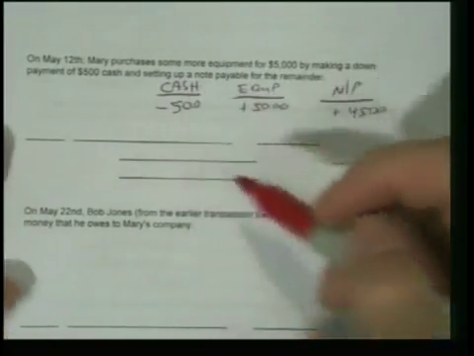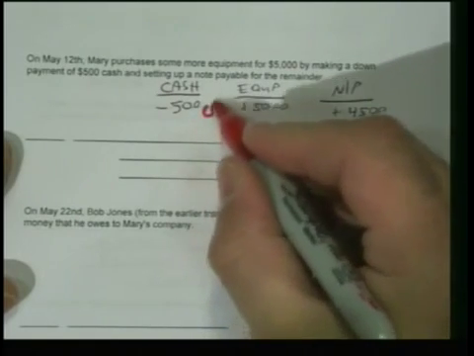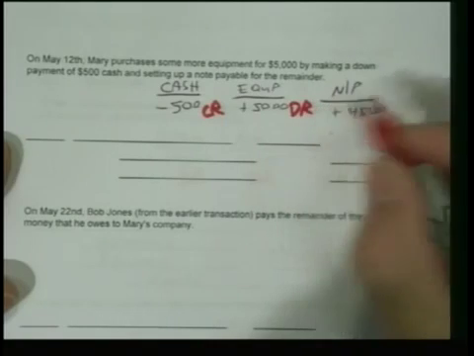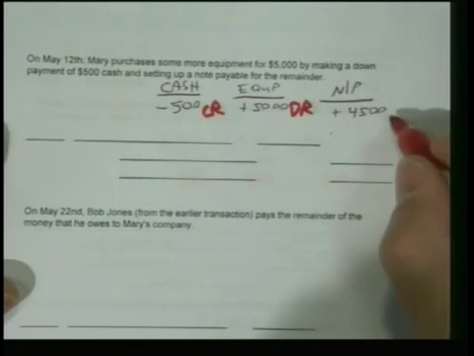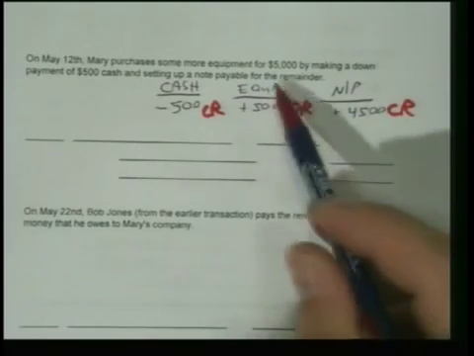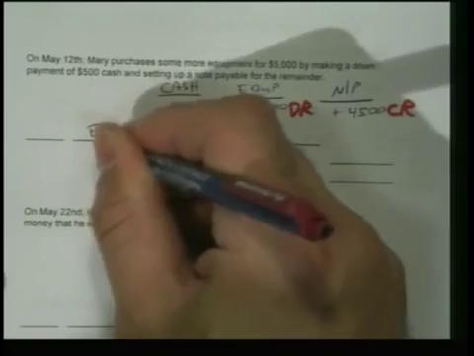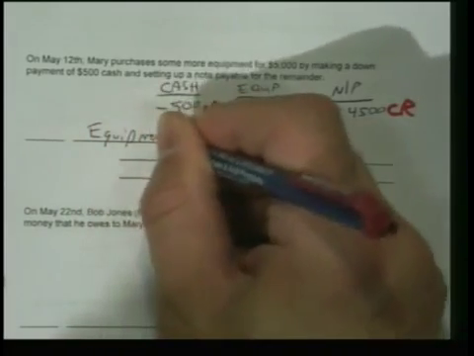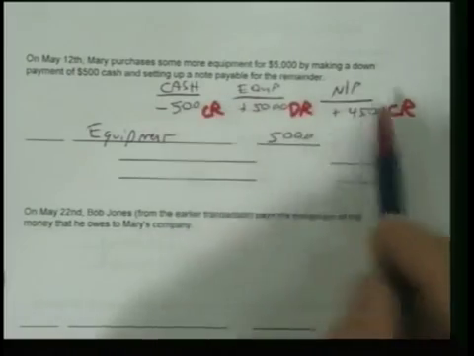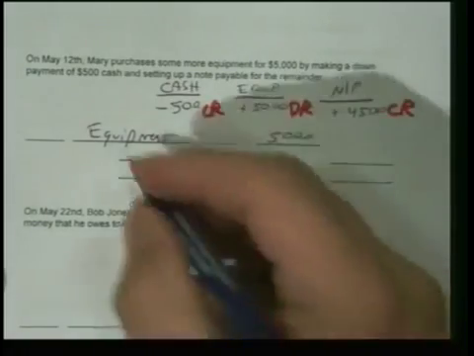How do you make cash decrease? Credit it. How do you make equipment increase? How do you make notes payable increase? Credit it, right? So now we have our journal entry, right? We list the accounts being debited first. And then we list the accounts being credited. And you can do those in either order. It doesn't matter.